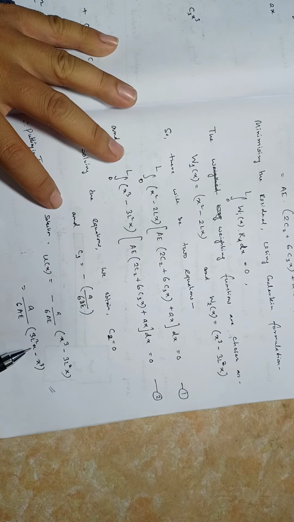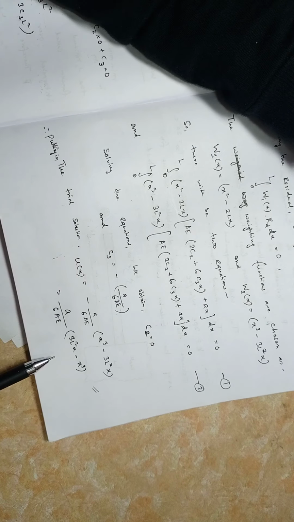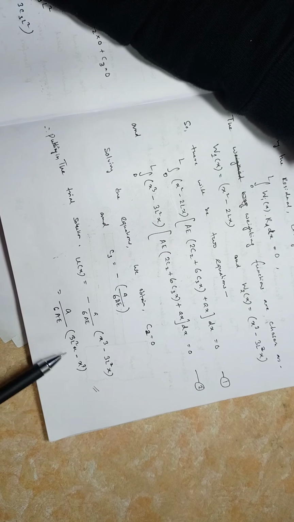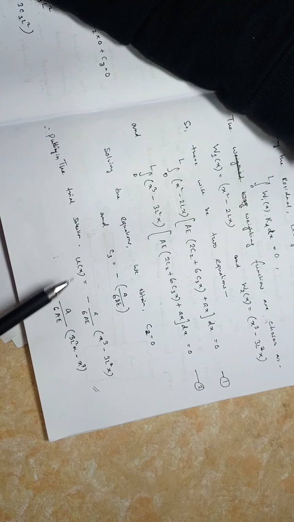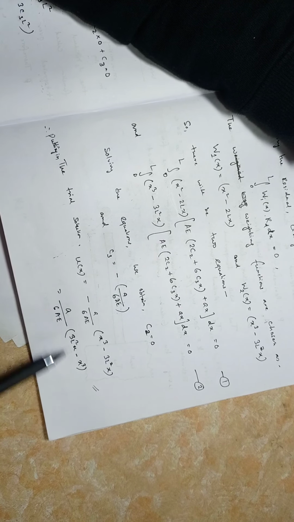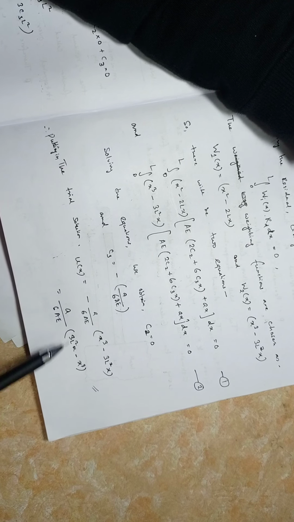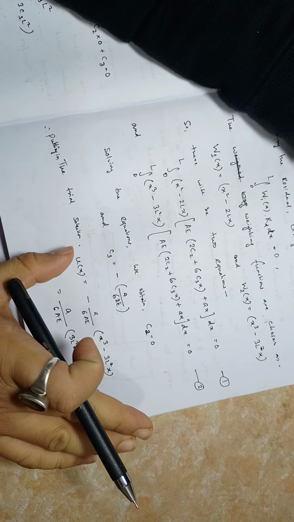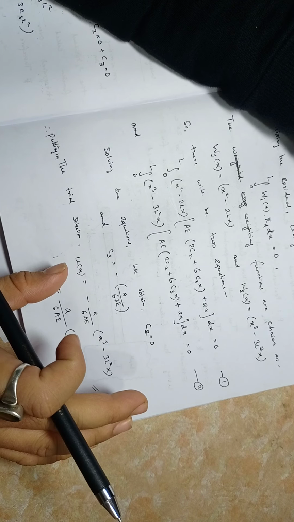Let's say at the middle, put x equal to L by 2 here and find out U. This is a better solution, a better trial function. It will give you the value of your extension at any point x. So this is the use of the Galerkin weighted residual approach.